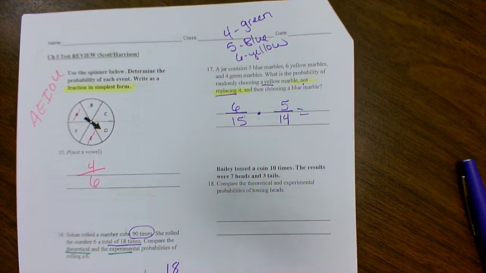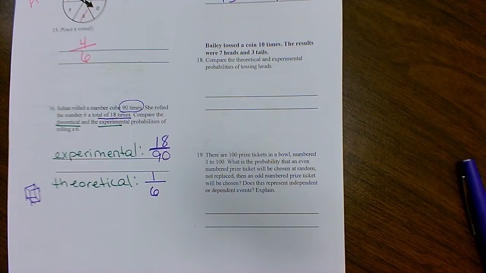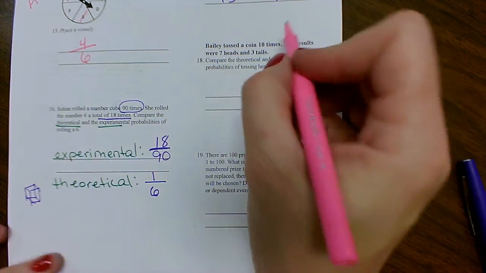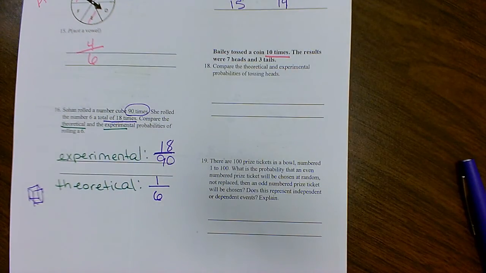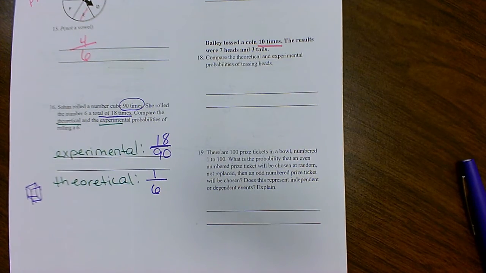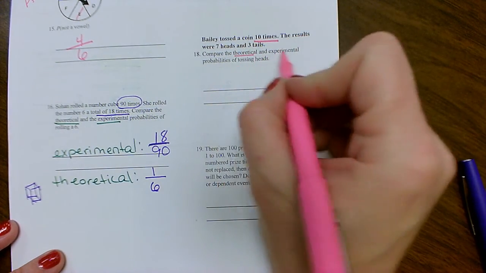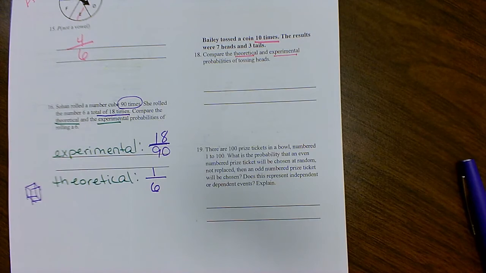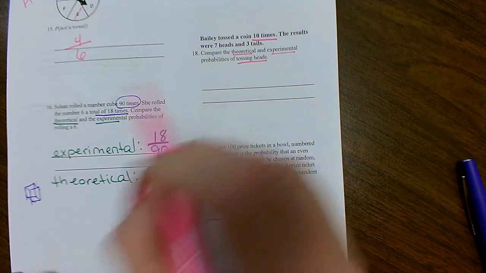Number 18. Bailey tossed a coin 10 times. The results were 7 heads and 3 tails. Compare theoretical and experimental probabilities of tossing heads.